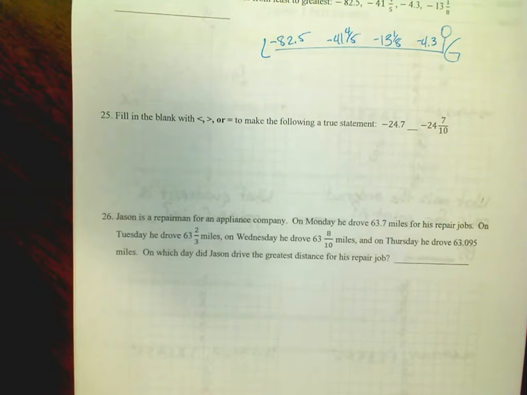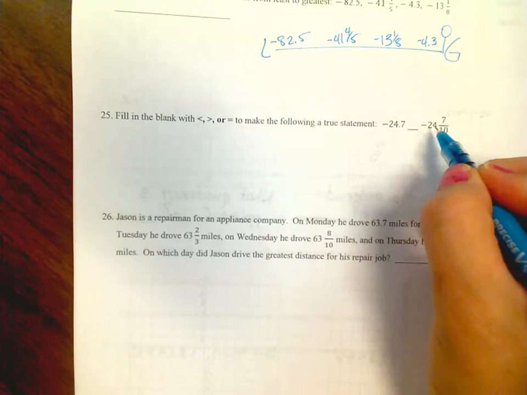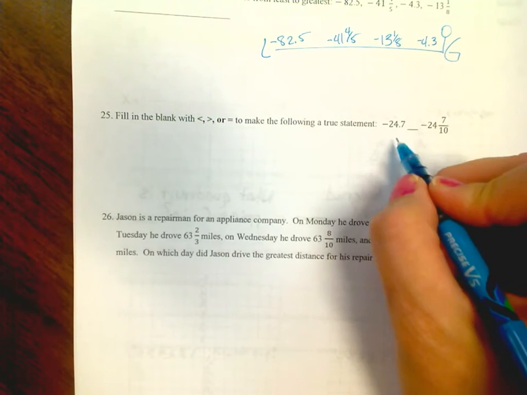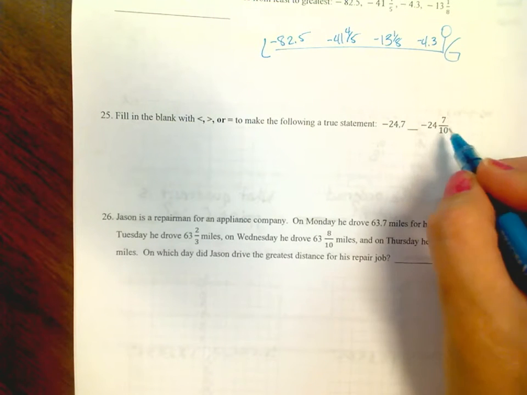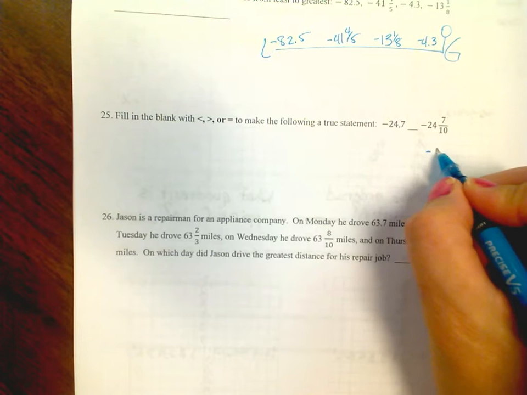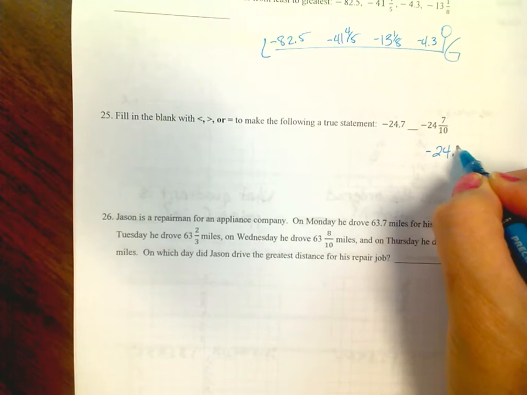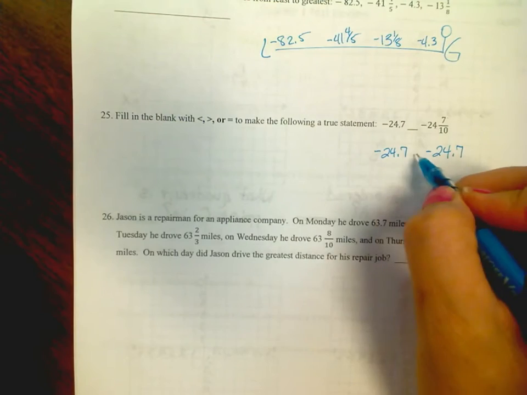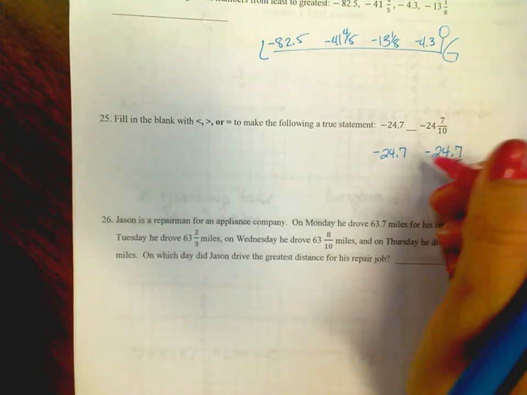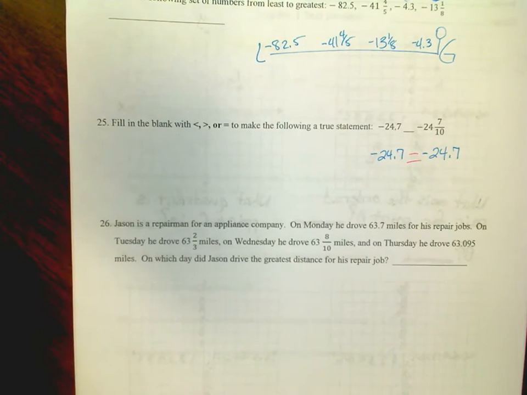Number 25. Fill in the blank with less than, greater than, or equal to make the following statement true. Okay, so they're both negatives. They're both 24s. This one's 0.7 and this one's 7/10. So if I wrote this one as a decimal, it would be negative 24.7. So they are equal to each other.